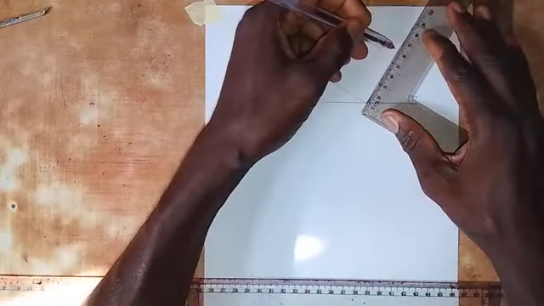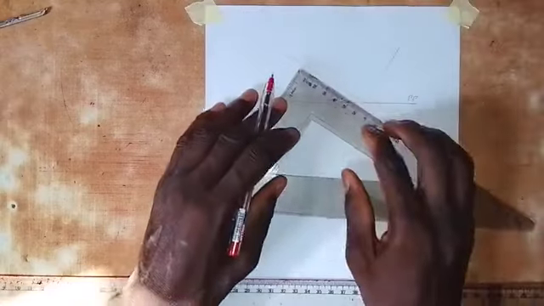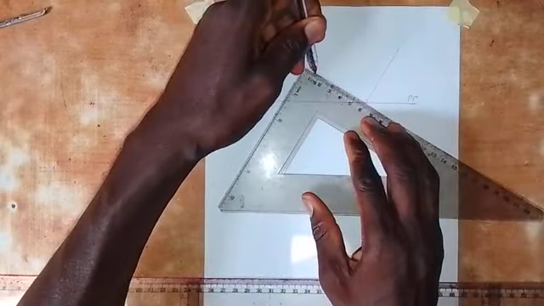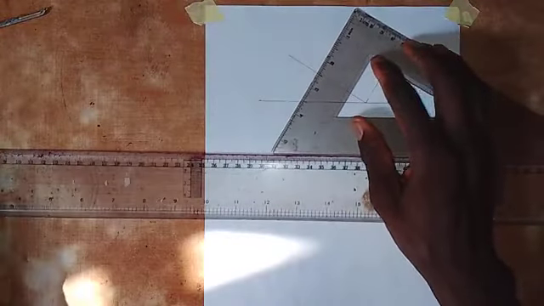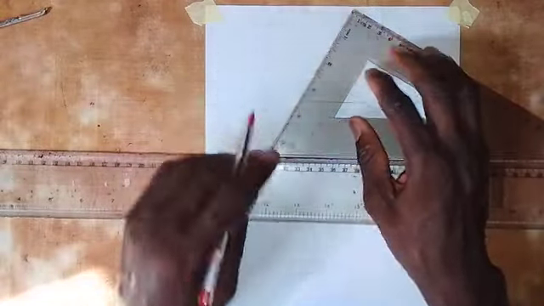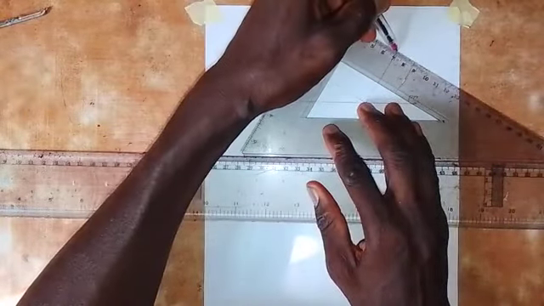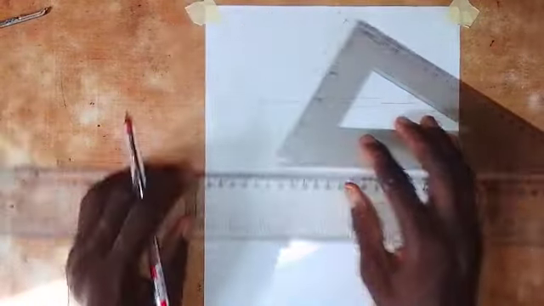So this is 50 millimeters here. Okay, then I will also take 50 millimeters from this point. So this is 50 millimeters here. Okay, then with the 60-degree side of the set square, I'm going to produce a line in this direction, and also with the 30-degree side of the set square, I'm going to produce a line in this direction to complete the square. So here we have the square in place.